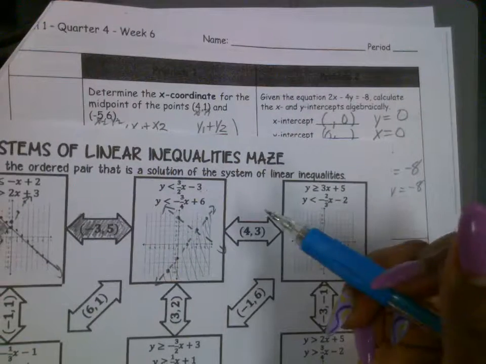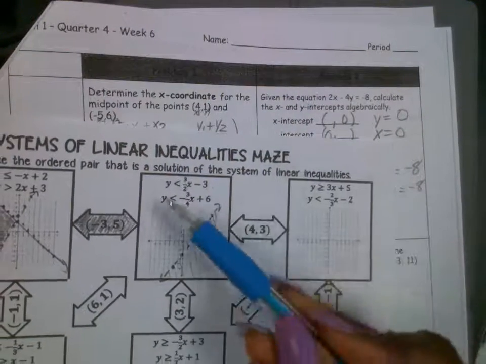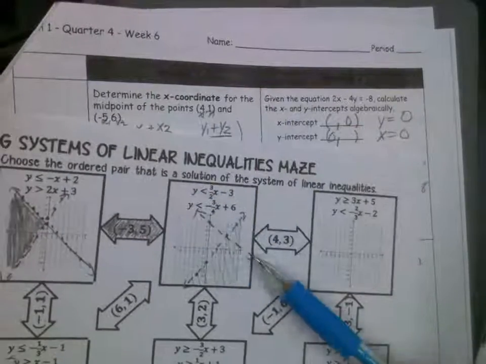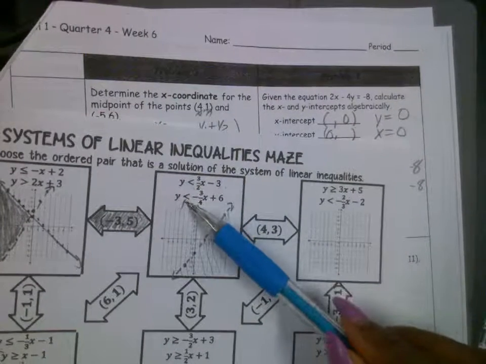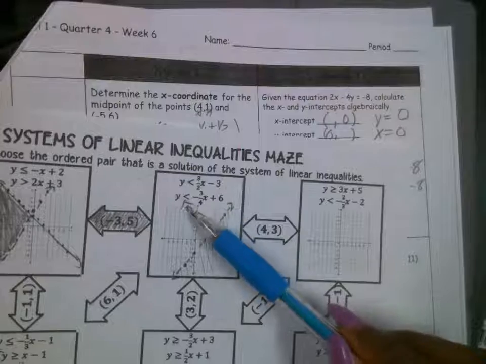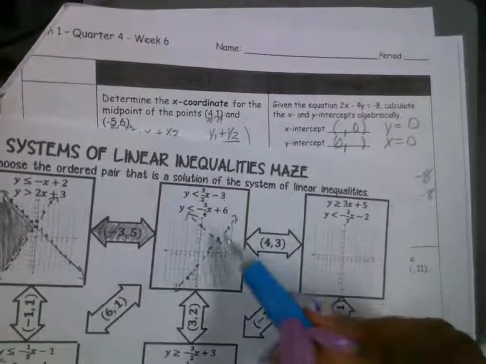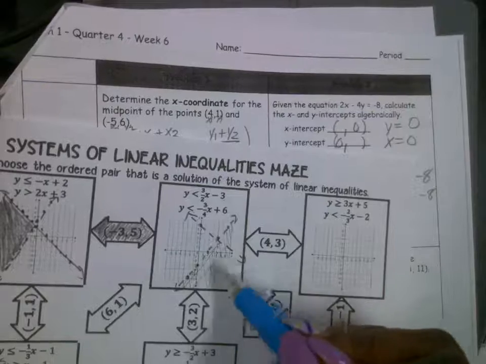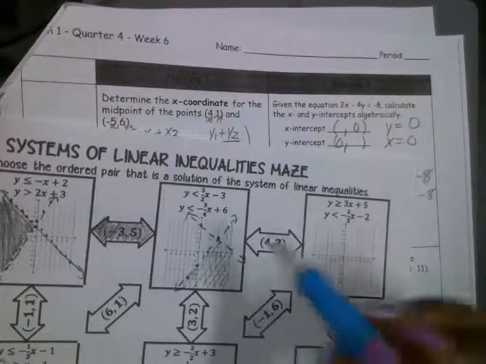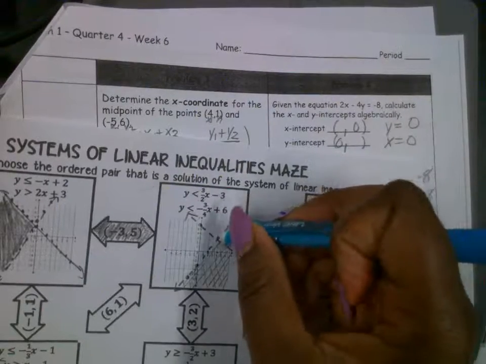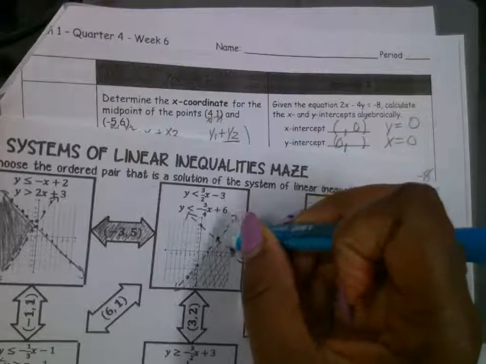So now, Dalton, you ready? So we're looking at this line right here. You see this line? It says less than, so you shade under. So that's under. So the overlapping region is going to be this. Do you see it? So I'm going to erase everything else if it's not in that region. Does that make sense now?